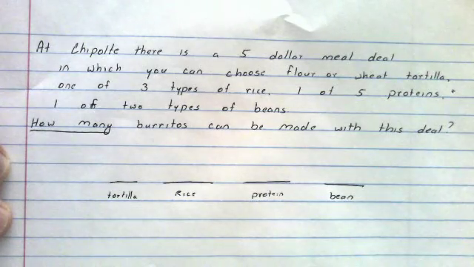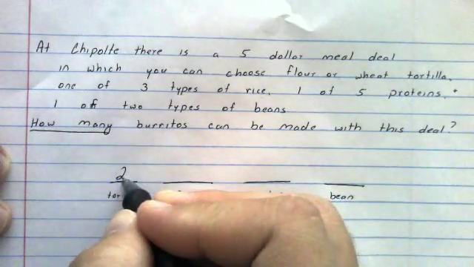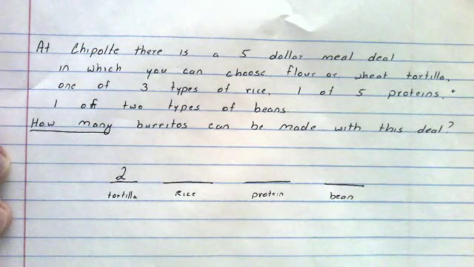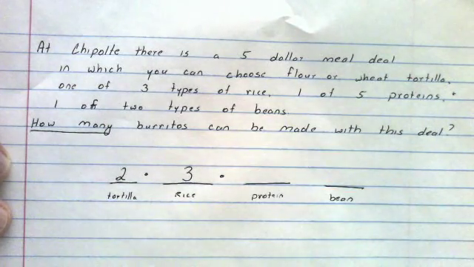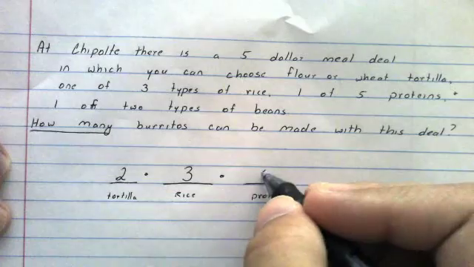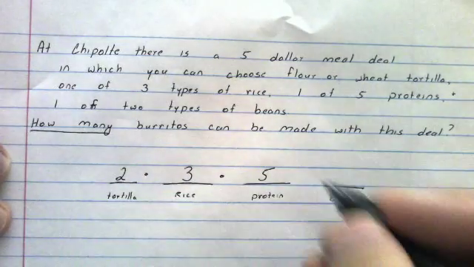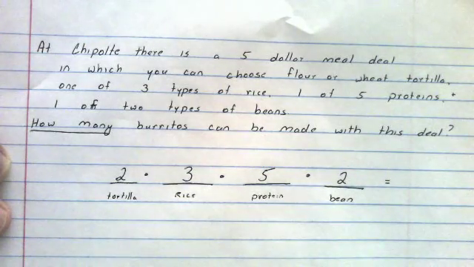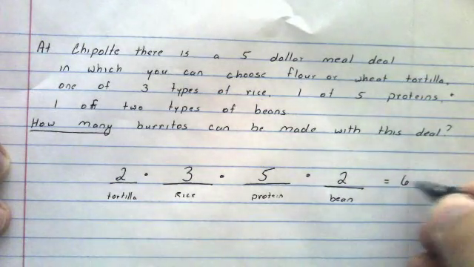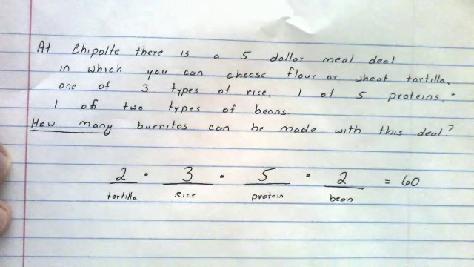Now, we have 2 different types of tortillas that we could choose from, so that 2 is going to go there to represent that it could be either white or flour. As far as rice goes, we have 3 different types of rice. As far as protein goes, there are 5 different types of protein. And as far as beans go, there are 2 types of beans. So I'm going to multiply those together and I'm going to get 60. So there are really 60 different burritos that can be made.